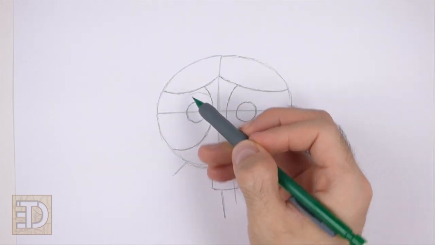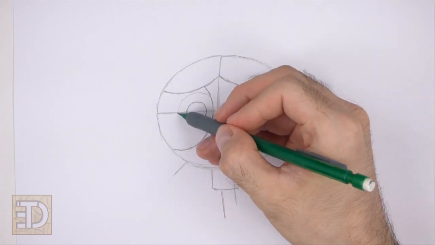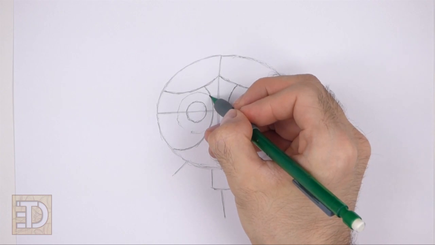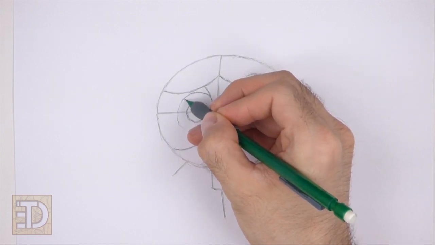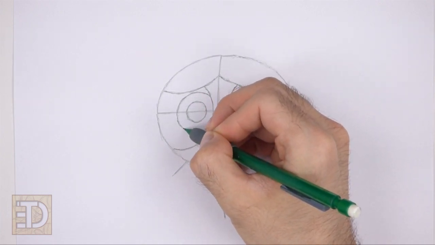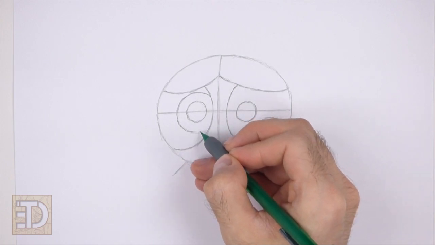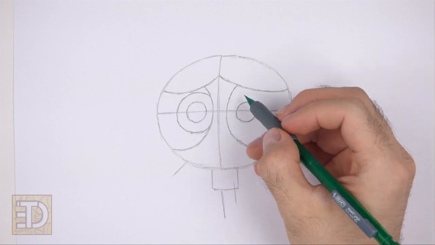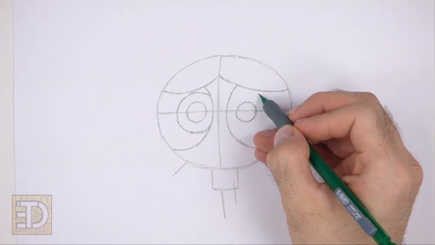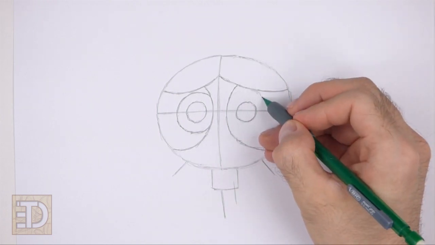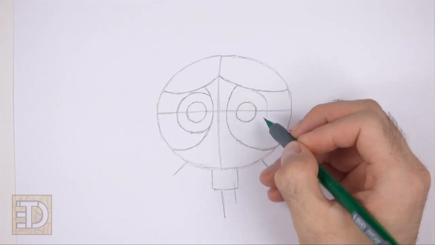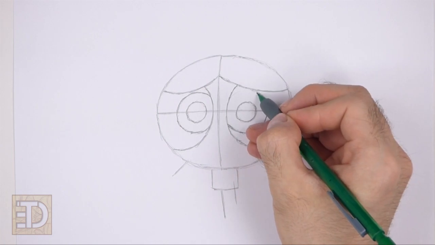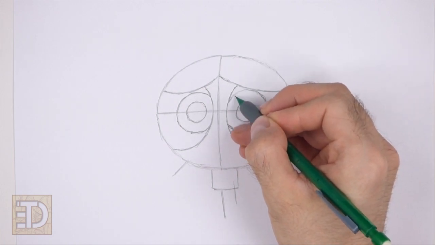Now draw slightly bigger circular shapes around the highlights for the pupils. Keep these lines close to the highlight circle so that the pupils aren't too big. The top part of the pupils should touch the edge of the hair. Sketch lightly at first and only darken the lines when you get the shapes right. The pupils and highlights should be similar to small targets.